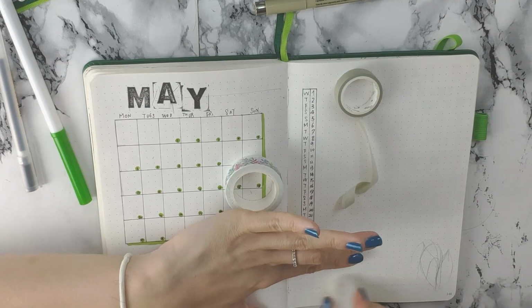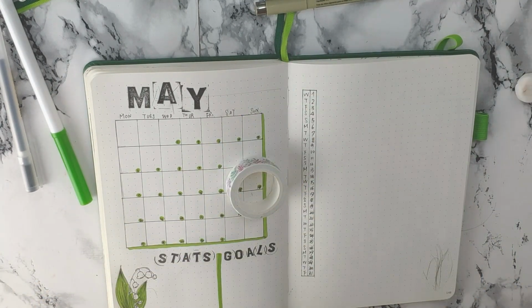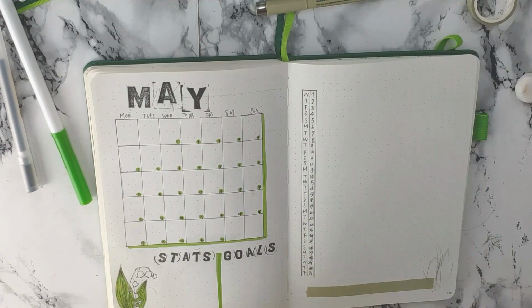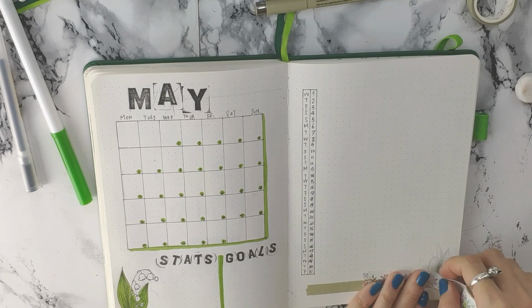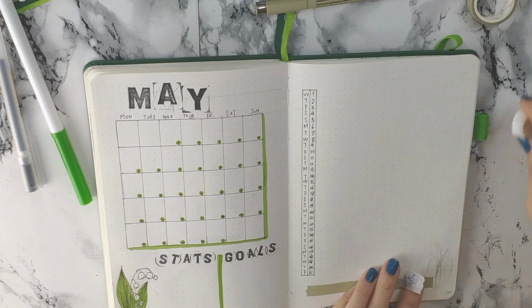And then at the bottom of the page I just put 2 washi tape because I just don't bother to draw anything, and I have this green and leafy washi tape laying around, so I figured I could use them.